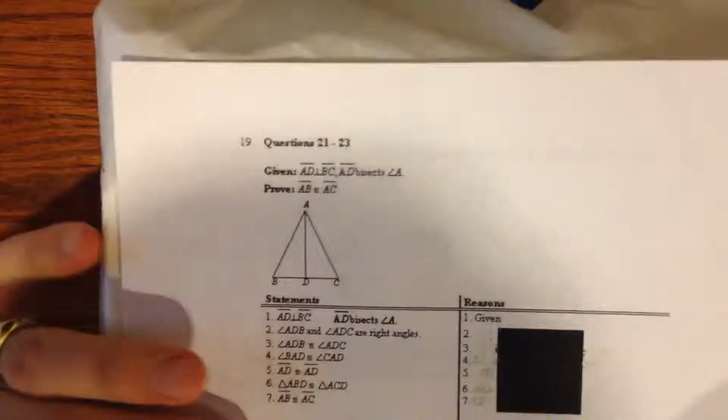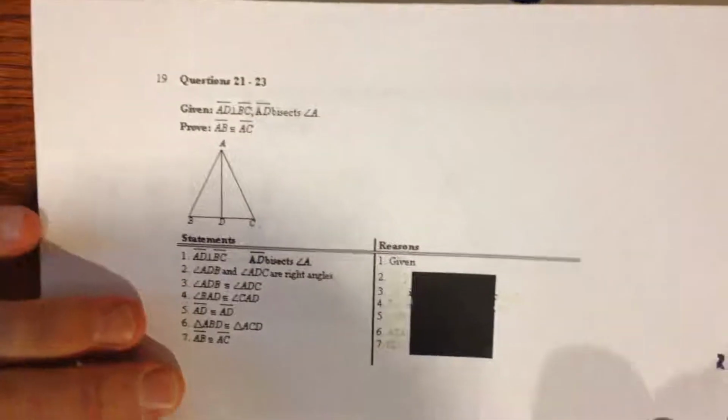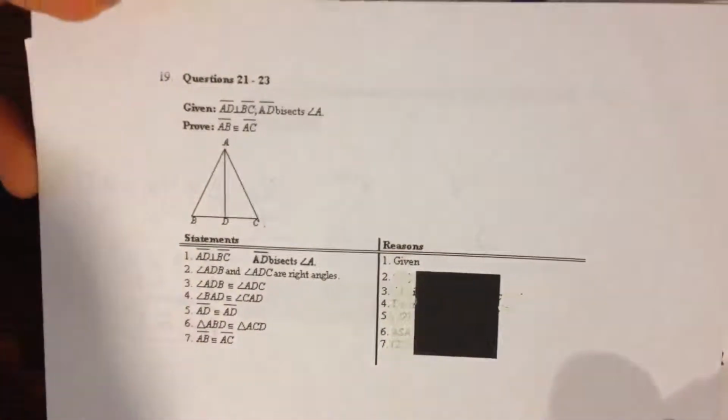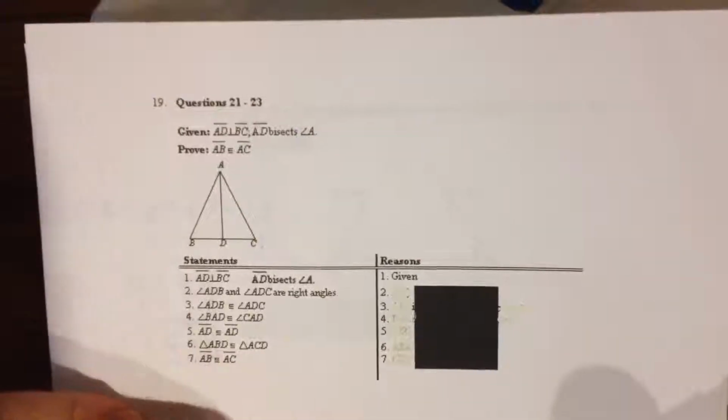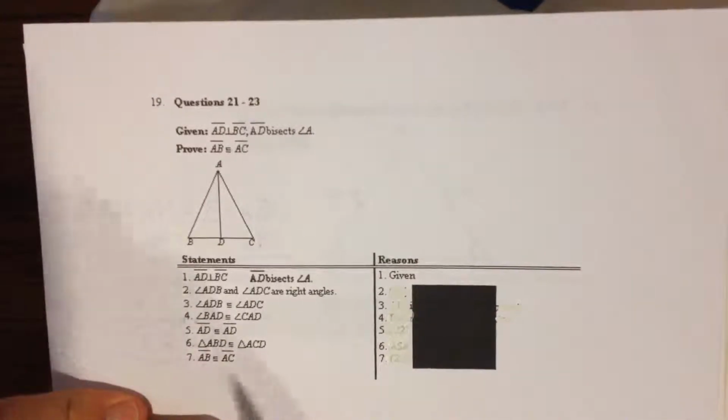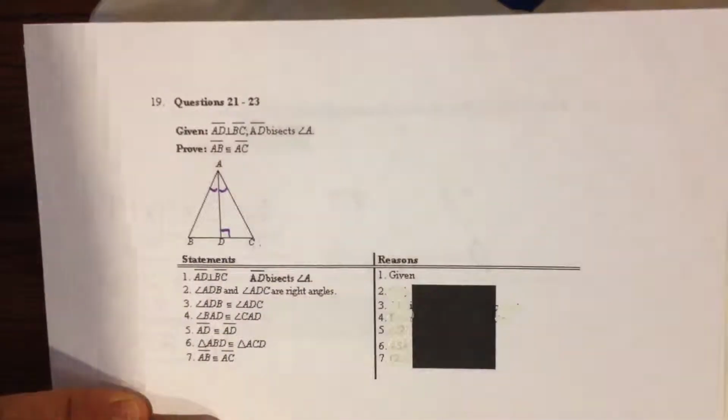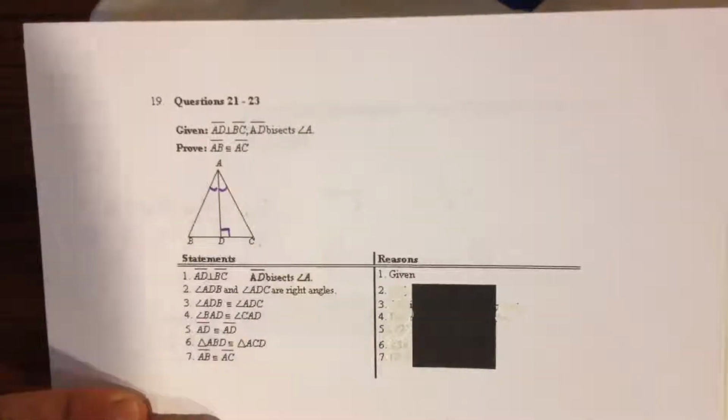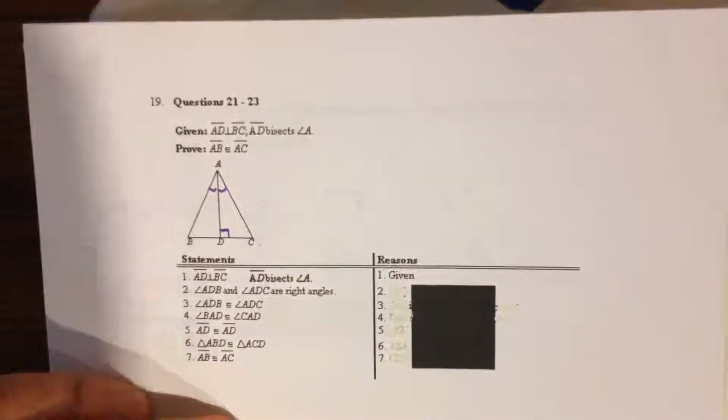Okay, 2 more proofs, and we're finished with 11 through 20. So, given AD is perpendicular to BC. Right off the bat, I know that that makes that a right angle. AD bisects angle A. So again, since it bisects angle A, I know that those 2 angles up top are equal. Alright, so we're going to kind of write out the obvious here.